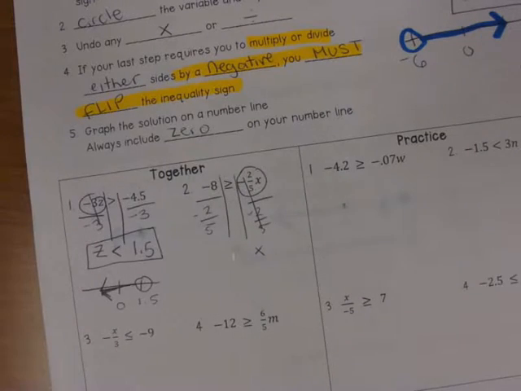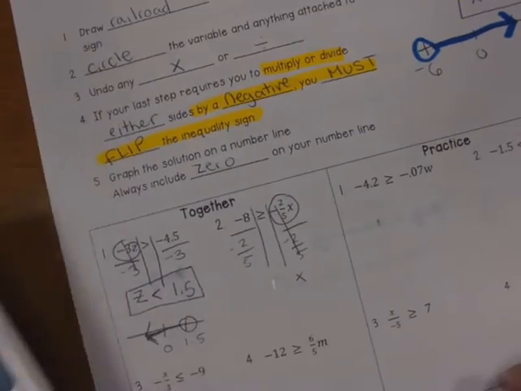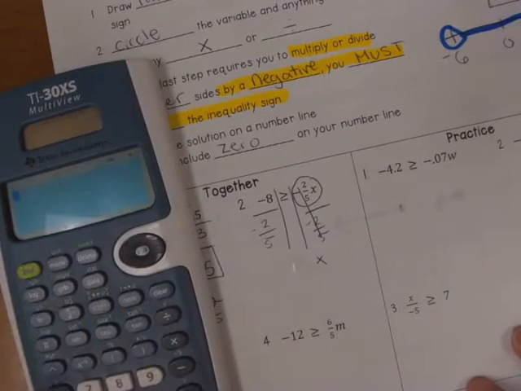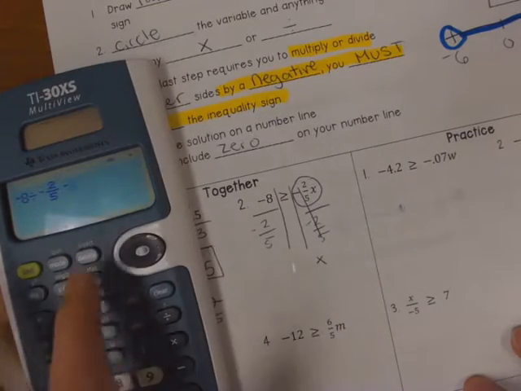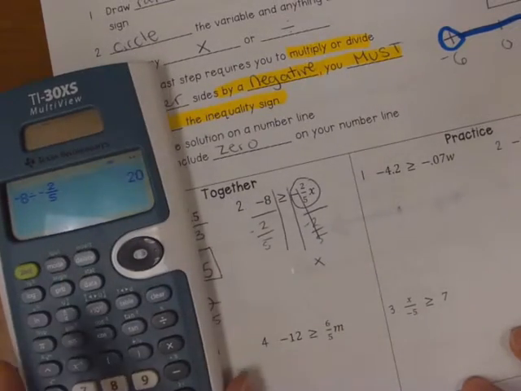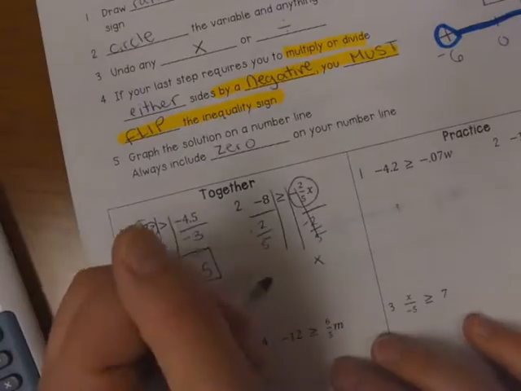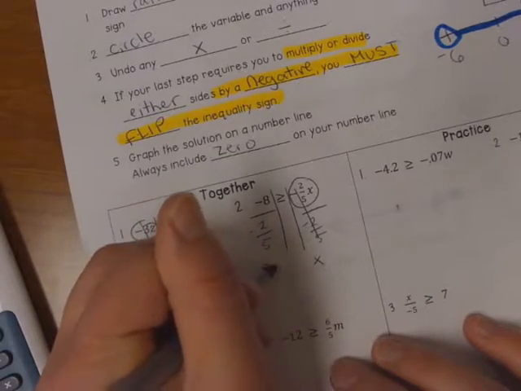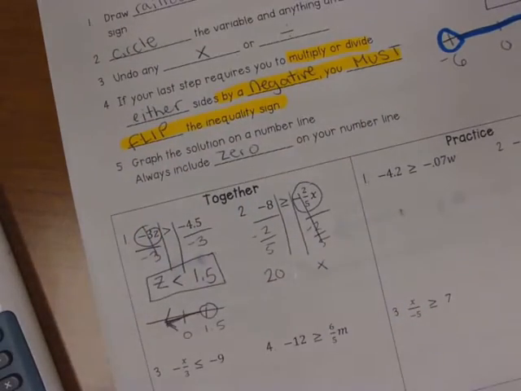White out. It's great. Okay, I have -8 divided by -2/5, which is 20. Okay, and then I need to flip the sign.